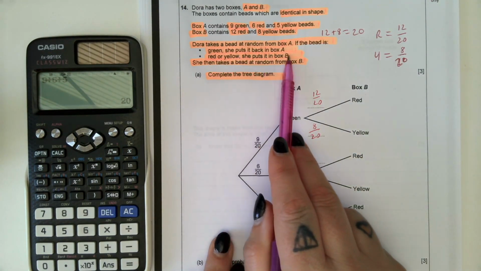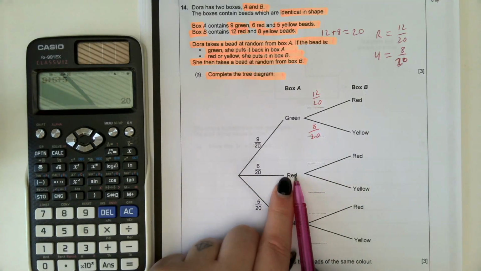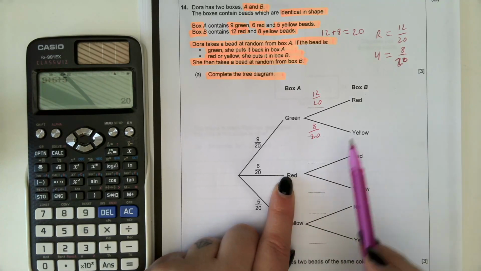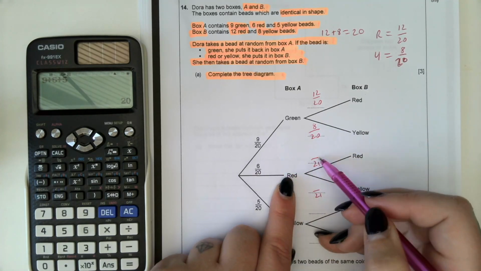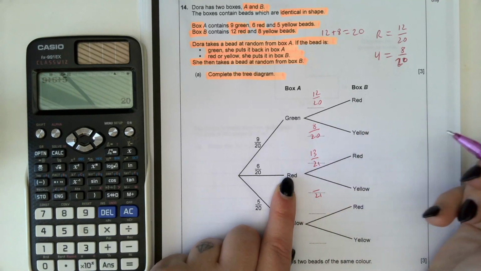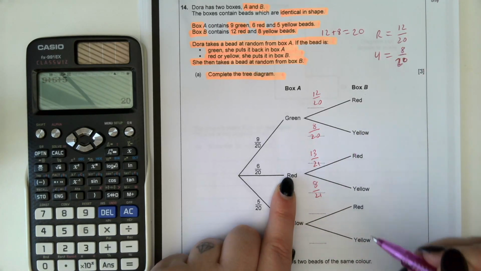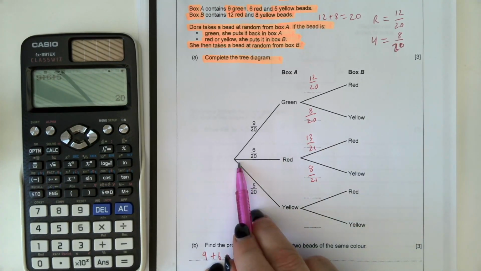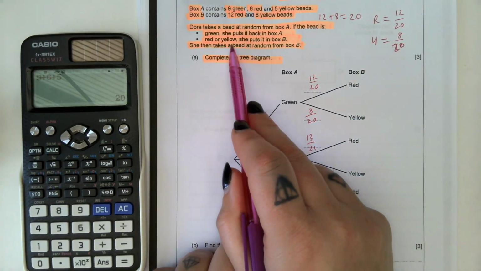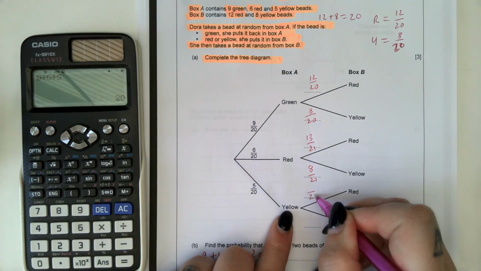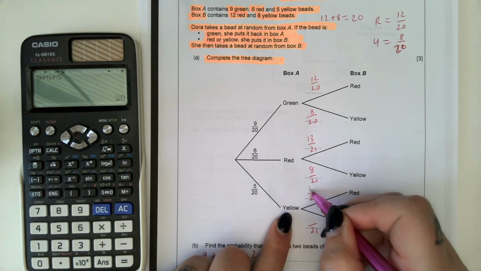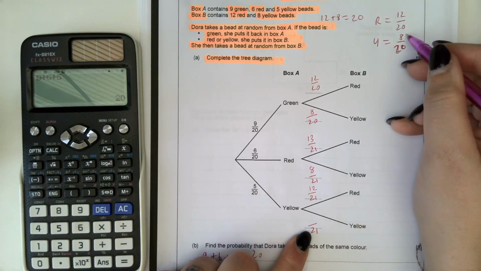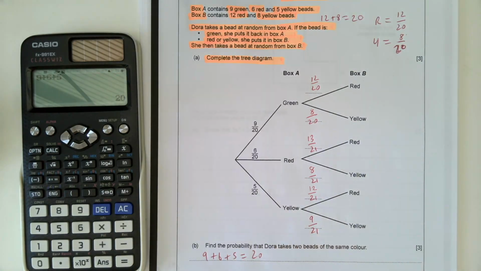So if it's red or yellow, she puts it in box B. So she's picked a red out of box A, but she's putting it in box B, guys. So rather than there being 20 in box B, there are now 21. And there's an extra red because she's put it in box B, so that becomes 13. But there are still only 8 yellows. And then on this option, if she picks a yellow first, she puts it in box B again. So the totals are going to become 21 again. But this time the reds are going to stay as they are because it's a yellow that's been put into box B. And the yellows are going to increase by 1.